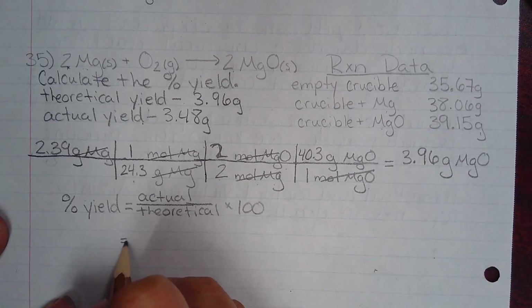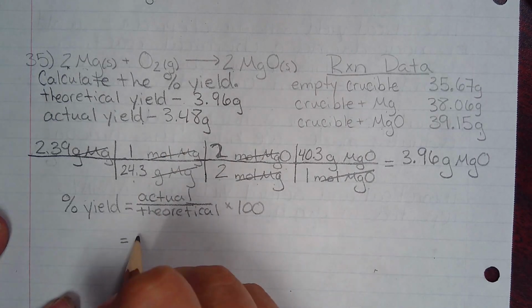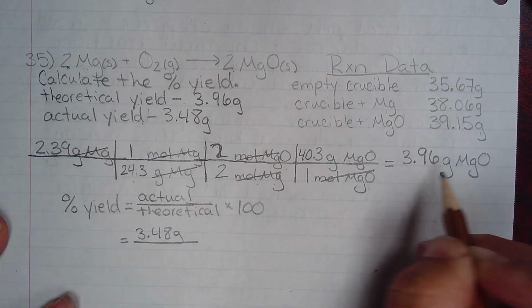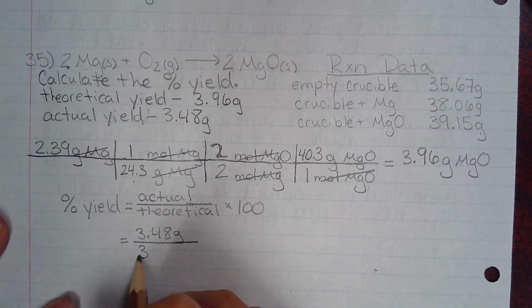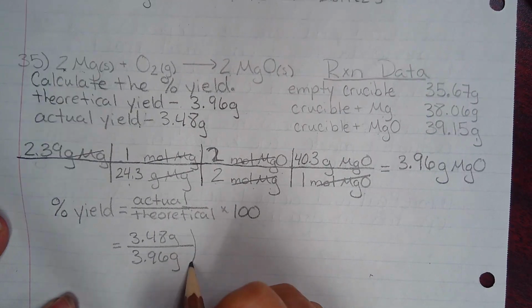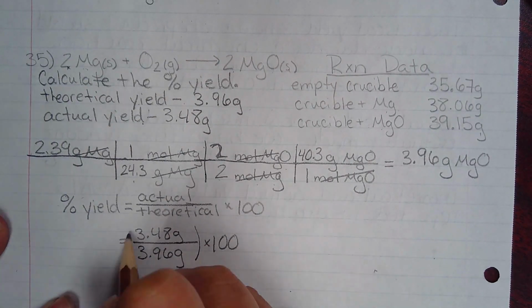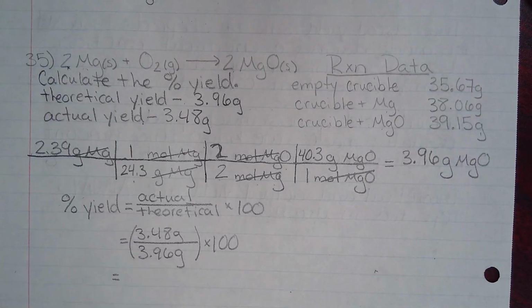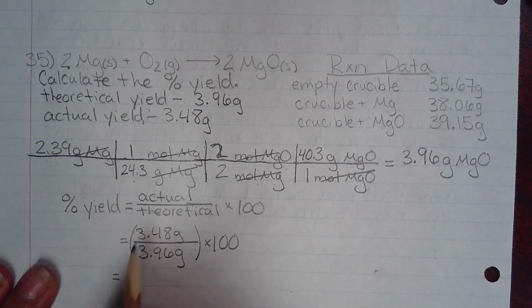Okay, so if we do this, our actual yield is 3.48 grams divided by 3.96 grams times 100, and our percent yield is 88%.